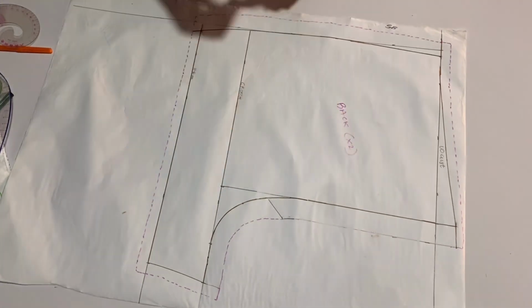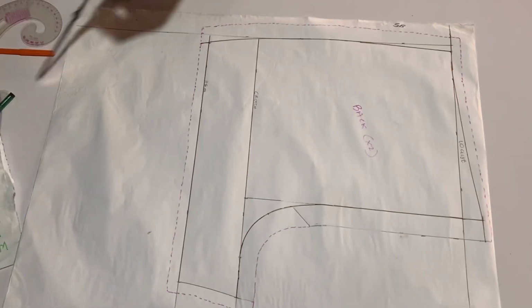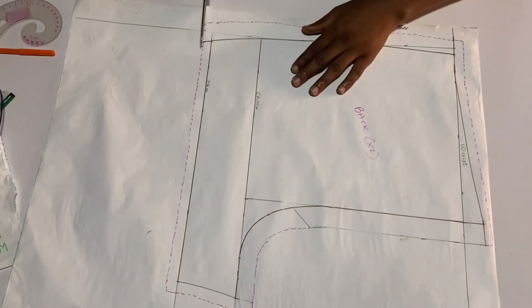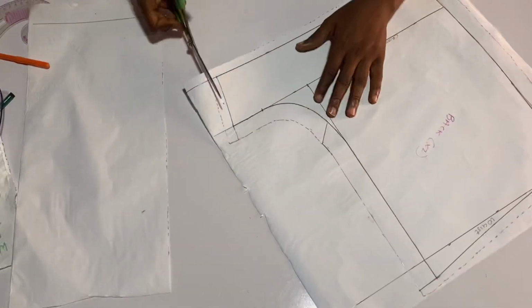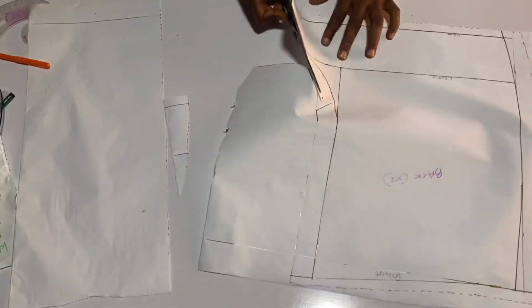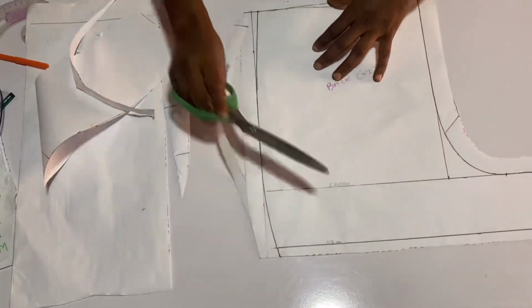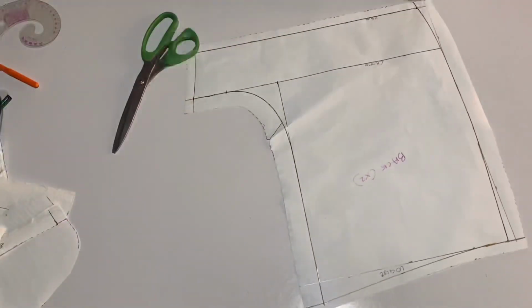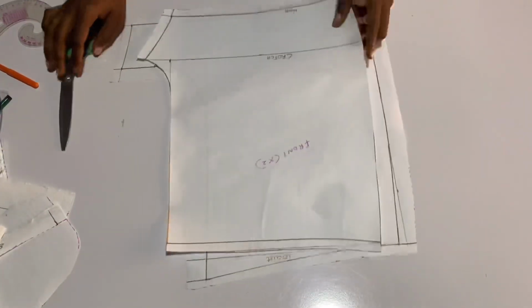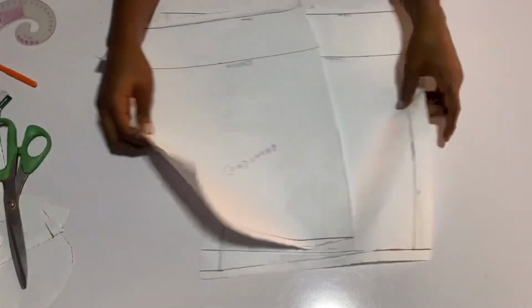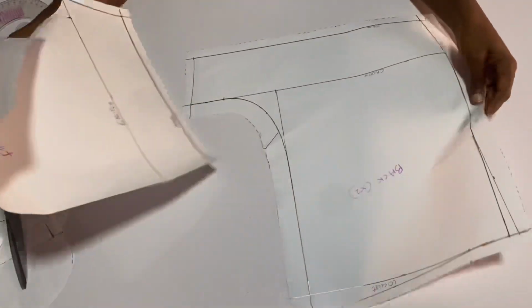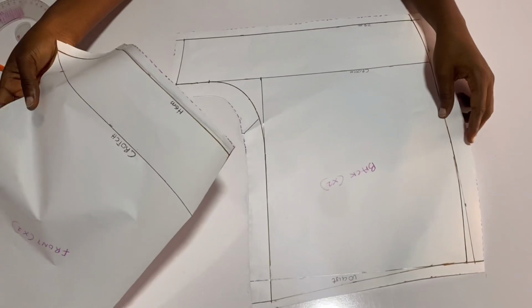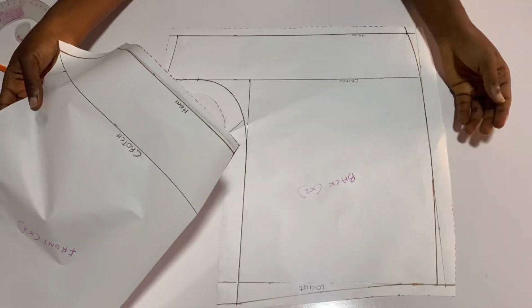So guys, I'm just going to go ahead to label this also, and just like I explained for the front also, if I'm cutting this on fabric, I'm going to be cutting out two of this back pattern also. And also stay tuned. The next video I'm going to be posting is going to be the making of the style, the pleated shirts using this pattern, of course. So guys, that is it. We have the front pattern and the back pattern.